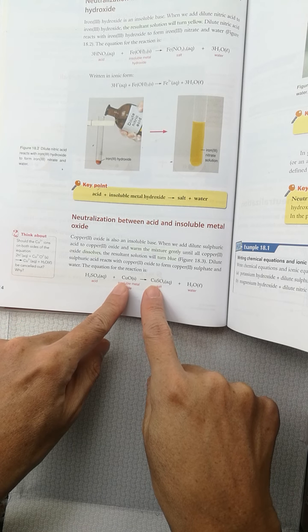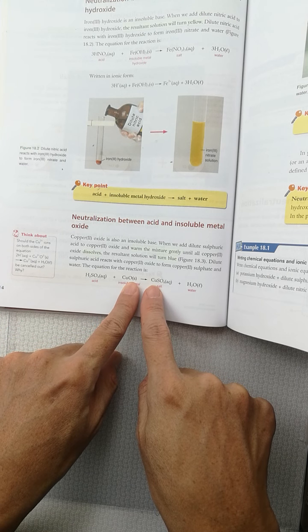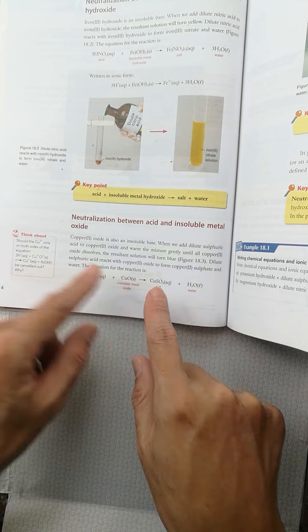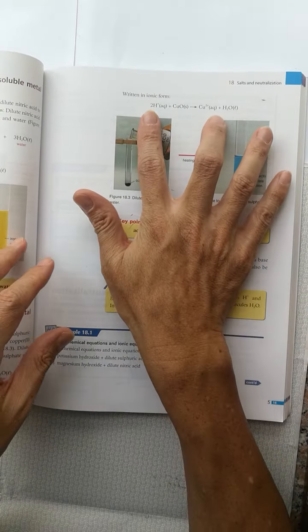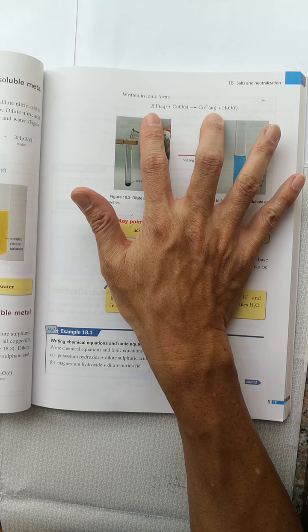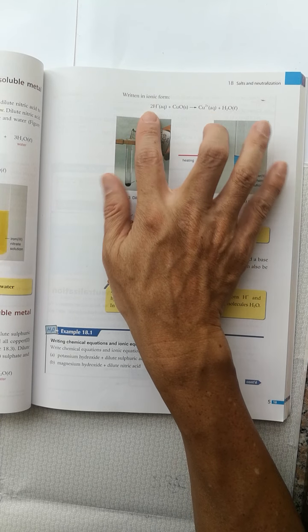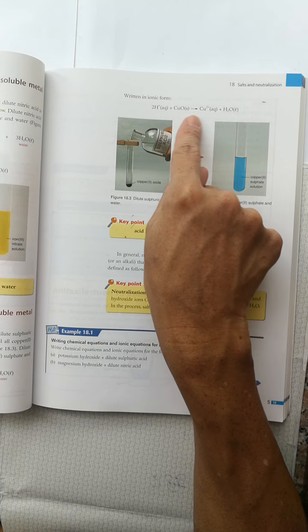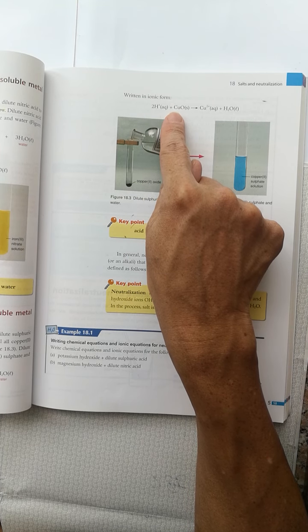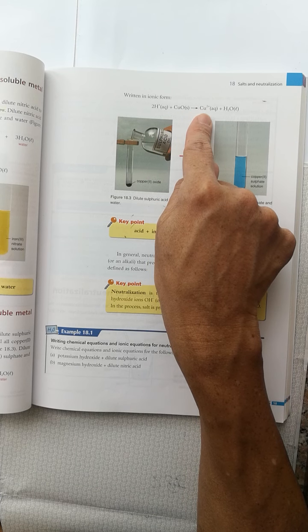Again, the metal ion cannot be deleted, and you can only remove the sulfate anion, and the ionic equation is having Cu2+ inside the equation.